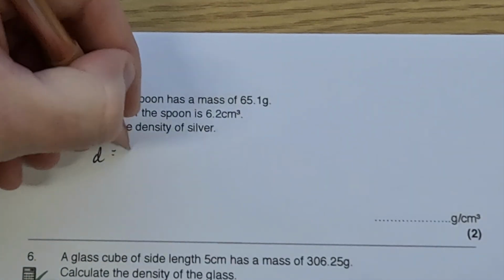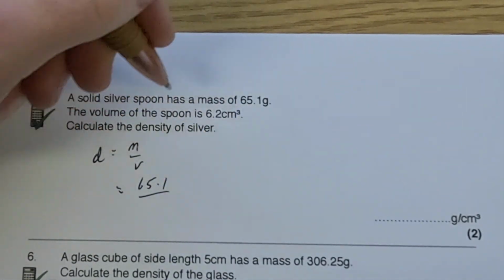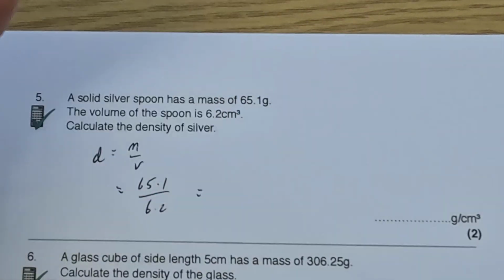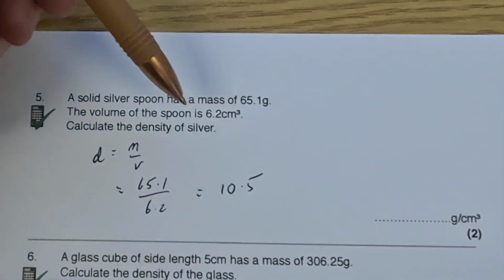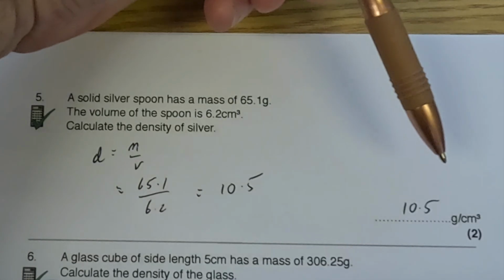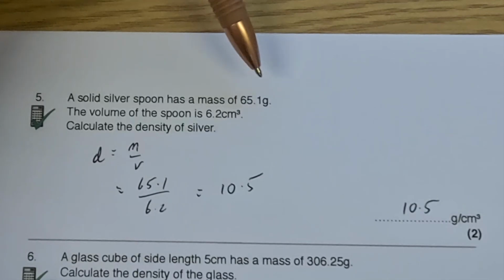So the density is equal to the mass divided by volume. The mass is 65.1, the volume is 6.2. If we do the mass divided by the volume, we're going to get the density. And remember, the density is the mass of each one of the centimeter cubes of the material. So 65.1 divided by 6.2 is equal to 10.5. That means the density of the silver is 10.5 grams per centimeter cubed. So every single centimeter cubed of this silver has a mass of 10.5 grams. And you can check your answer: if you times that by 6.2, that should give you the mass of the whole spoon, which would be 65.1.